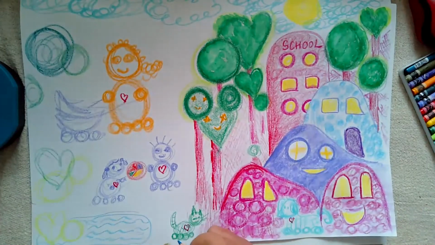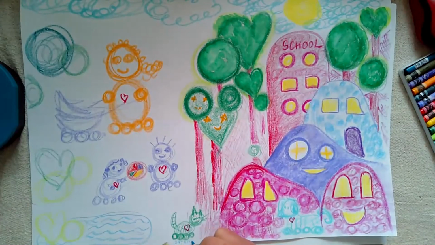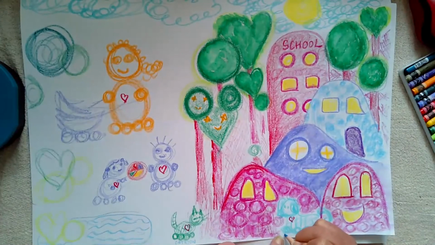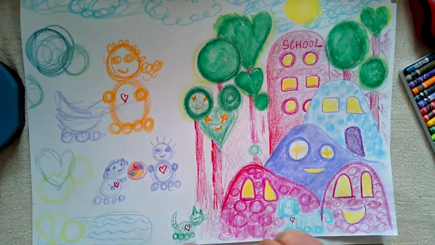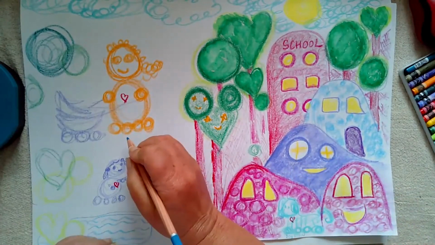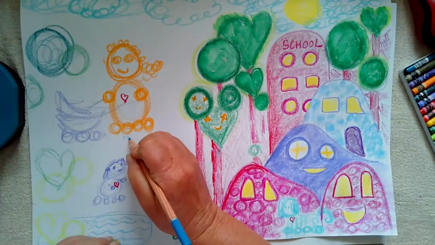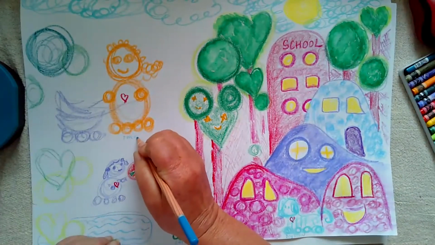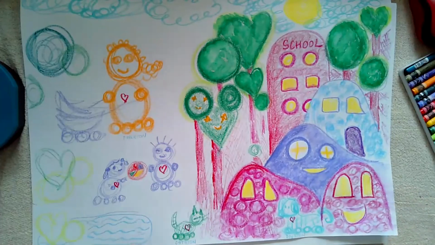I will just write it down here. This is Catterton, and this is Doggerton, and these are Pinkertons. And the reason I said this is because they really like pink color.